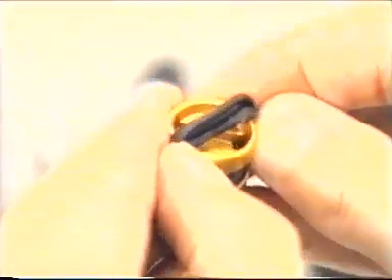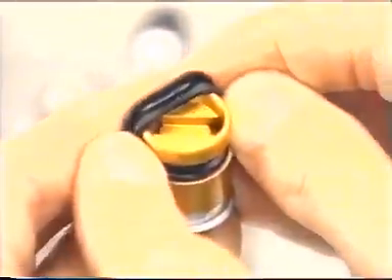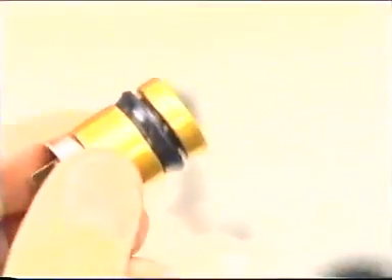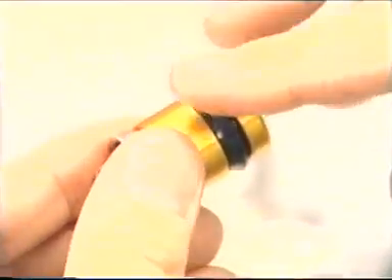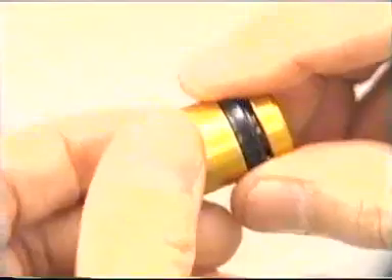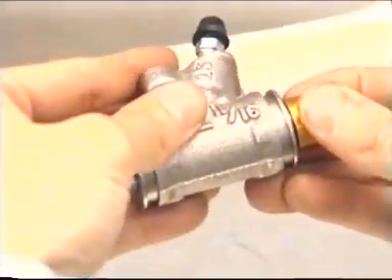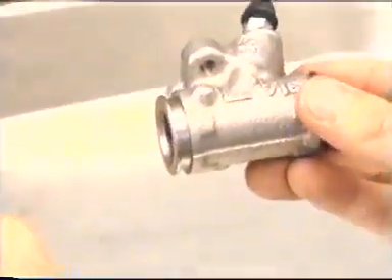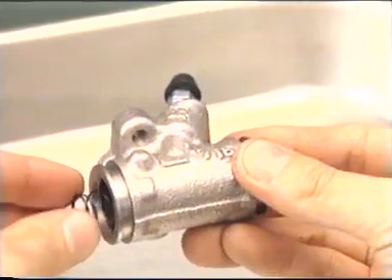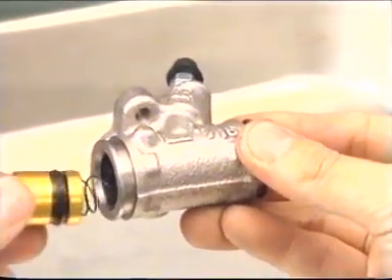Next is the assembling procedure. Check the direction and insert the 2 piston cups in the piston and apply grease. Insert the spring and the 2 pistons inside the wheel cylinder. Make sure that the piston cup is facing the appropriate side at this time.